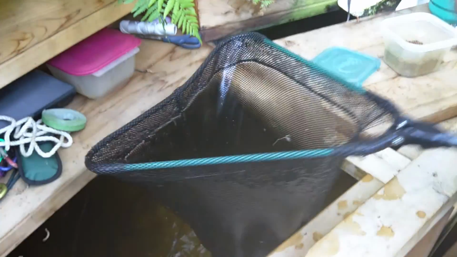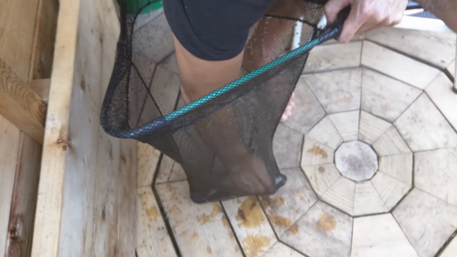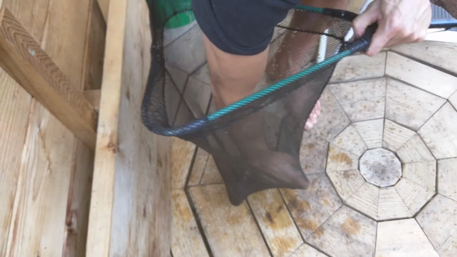Oh, you got one. Ooh, it's a bigger one too. So was that like a pound? Maybe half a pound, I'd say. So this is a male. Oh, come here, buddy.